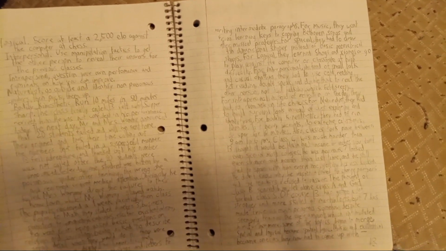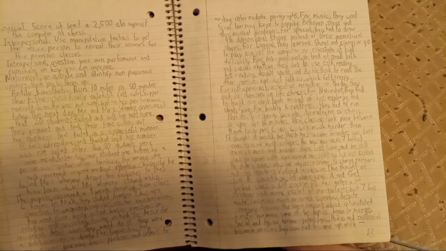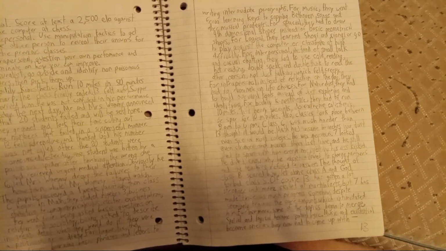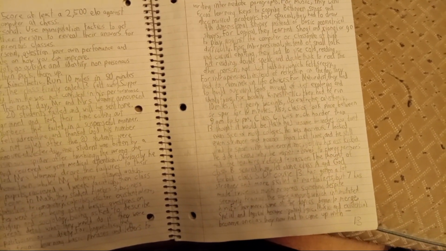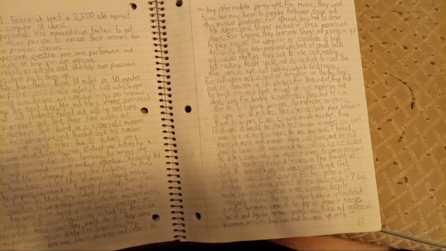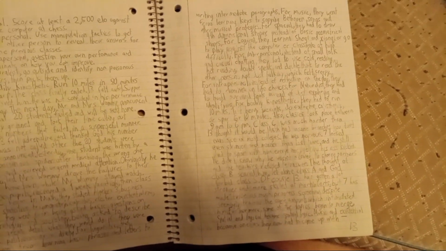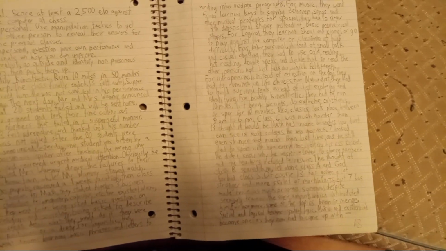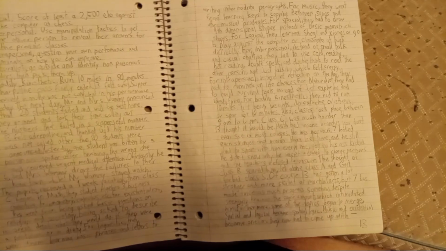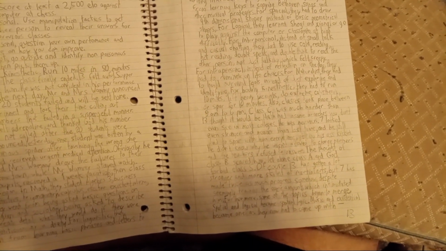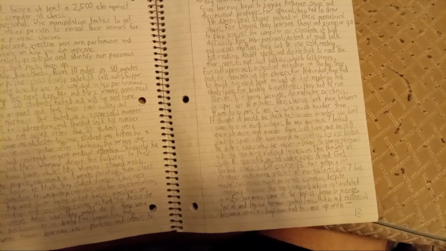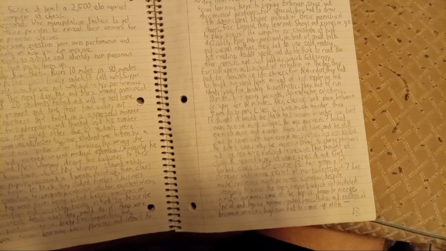For interpersonal, instead of small talk and casual chatting, they had to use cold reading, hot reading, double speak, and double think to read the other person, not just talking, which felt creepy. For intrapersonal, instead of reflection on the day, they had to ruminate on life choices. For naturalists, they had to build survival tools instead of just exploring and identifying.